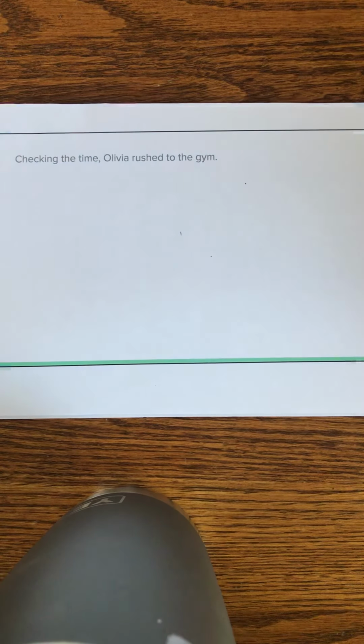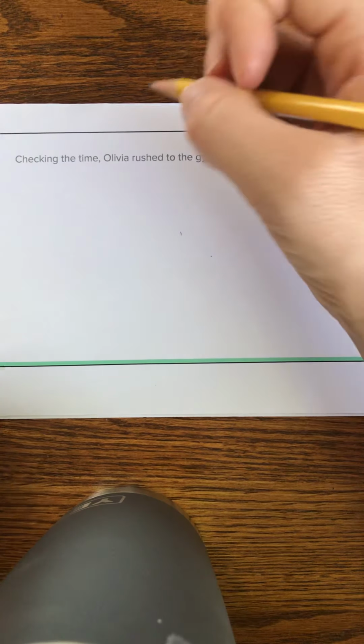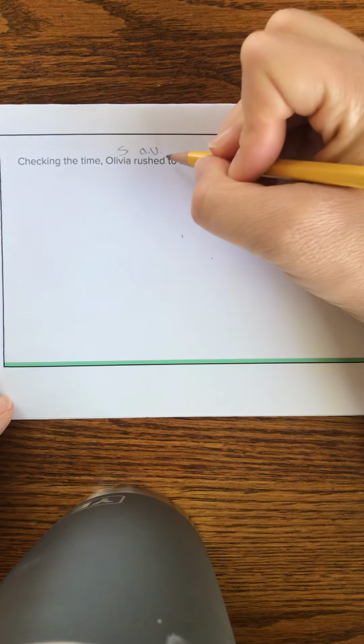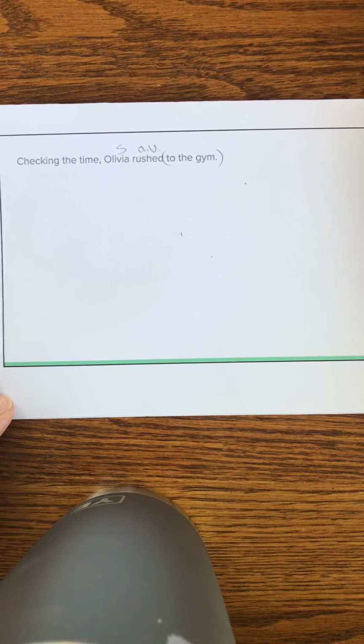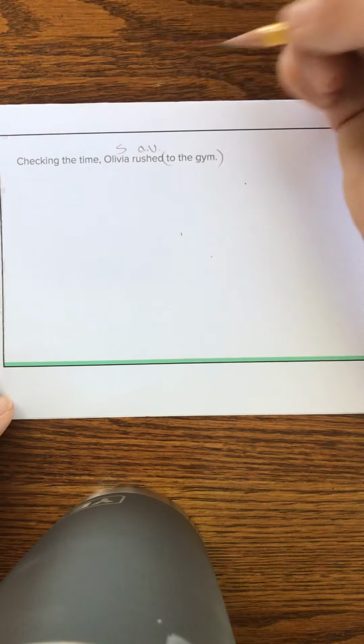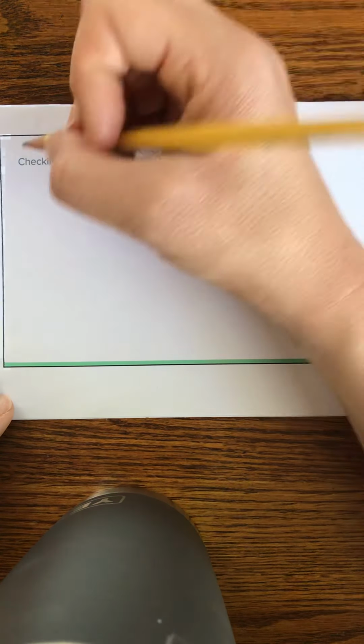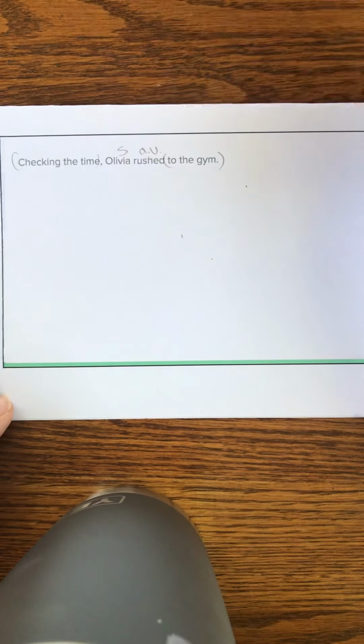Okay, on the back side here. Checking the time, Olivia rushed to the gym. All right, so my subject here is Olivia. This is about Olivia. Our verb is rushed. That's an action verb. Where did she rush? To the gym. It's a prepositional phrase, right? And then I see, okay, is there a complement? What did she rush? No. So this whole thing here, checking the time, is a different kind of phrase, right?